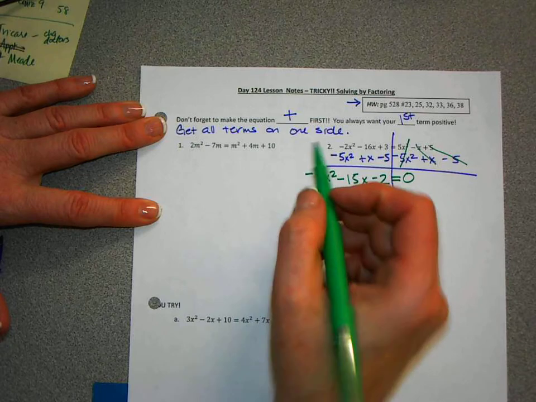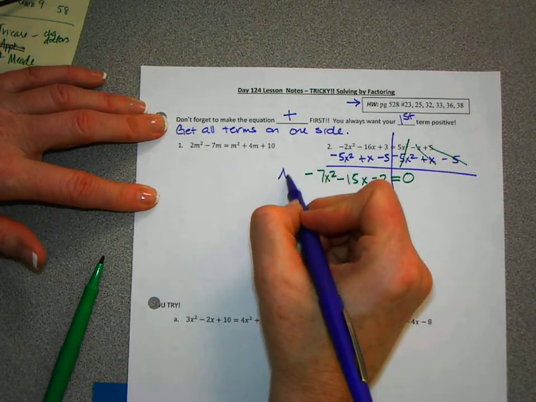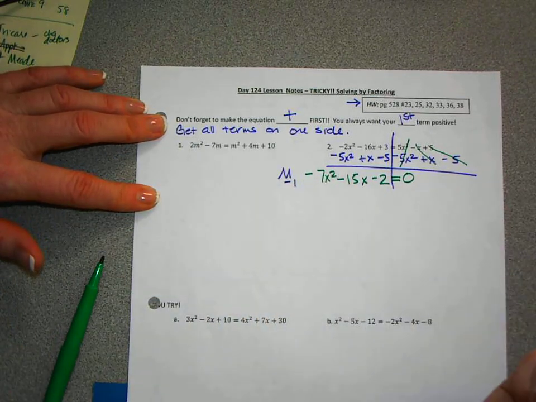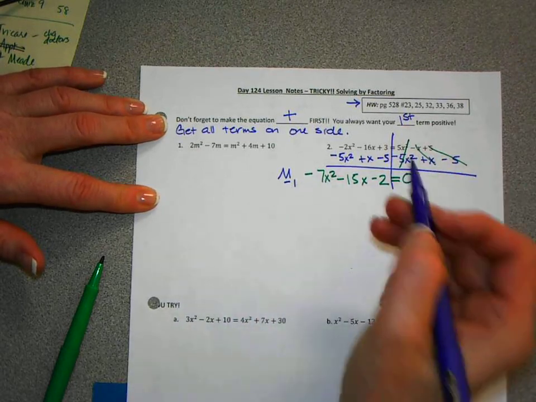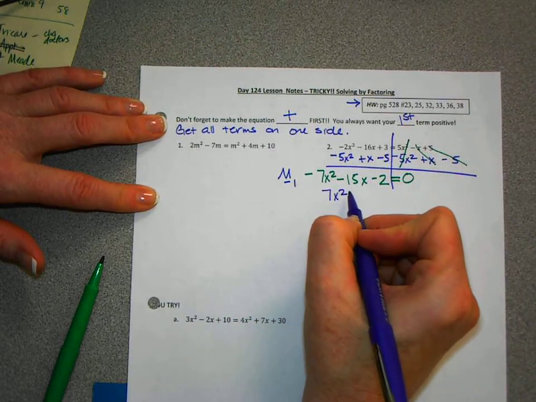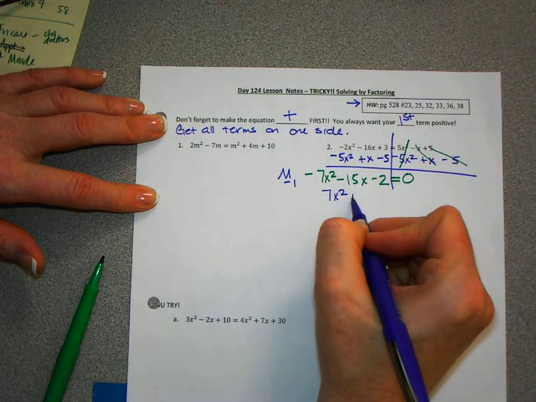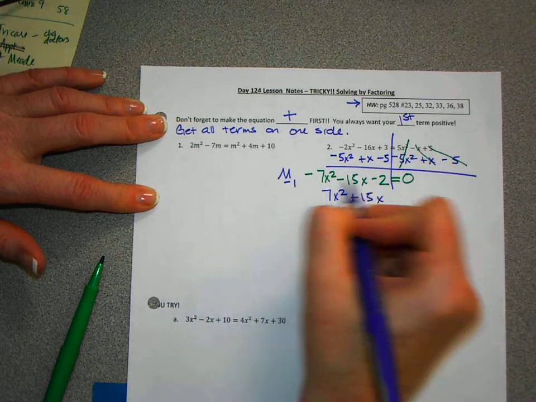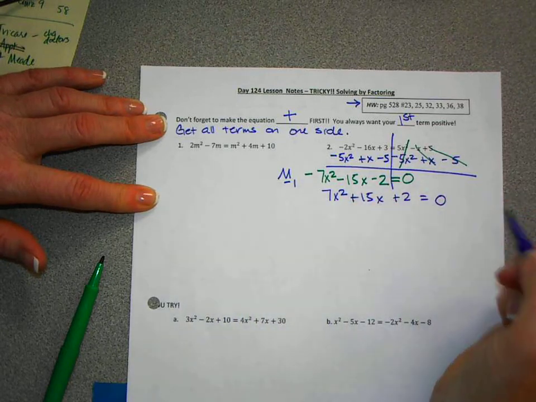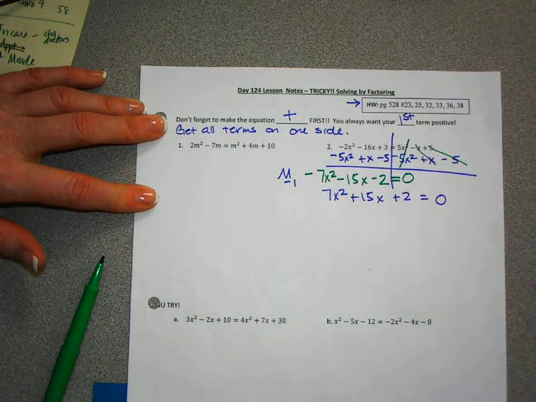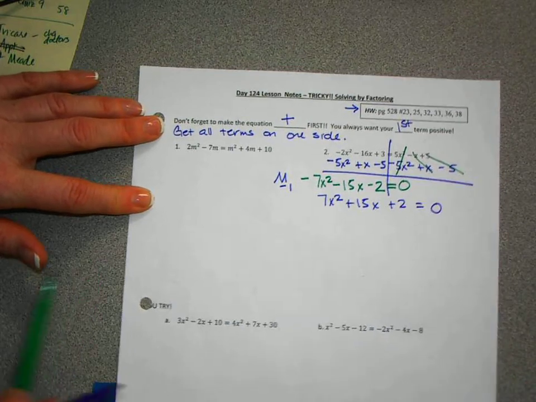What can we do? We can multiply through the whole equation by negative 1. Whatever I do to the left, I do to the right. So watch. Negative 1 times negative 7x squared. Negative times a negative is positive 15x. Negative times a negative, positive 2. 0 times negative 1 is 0. By multiplying by negative 1, you change all the signs. Okay, now I've got something I can work with.